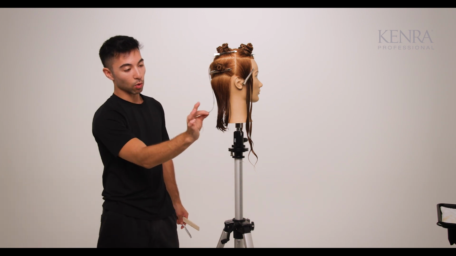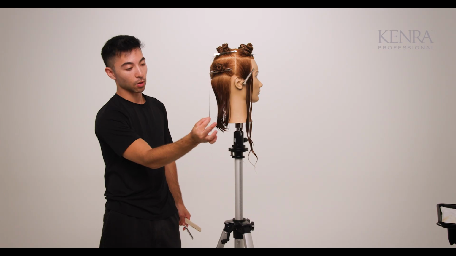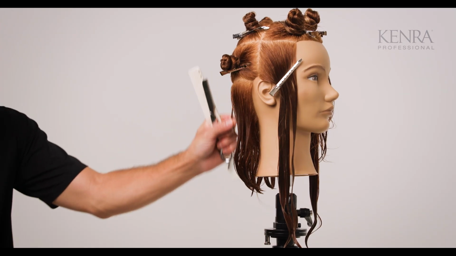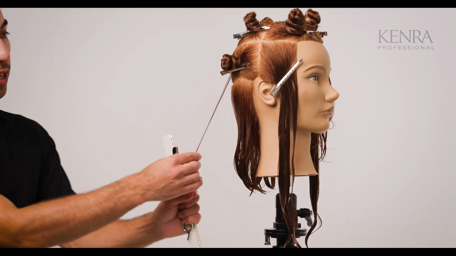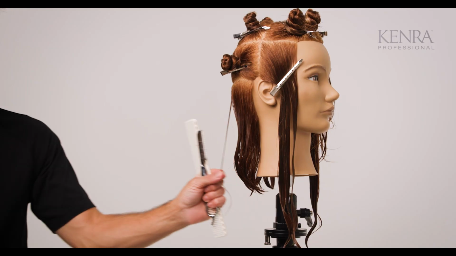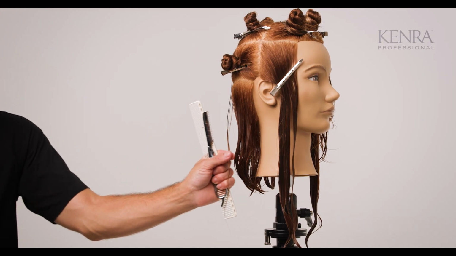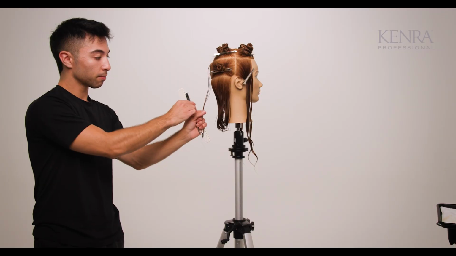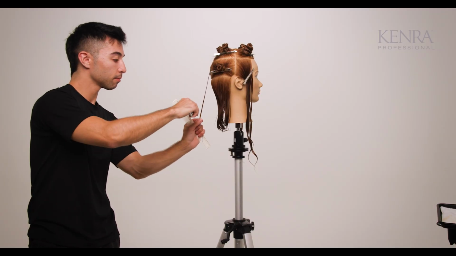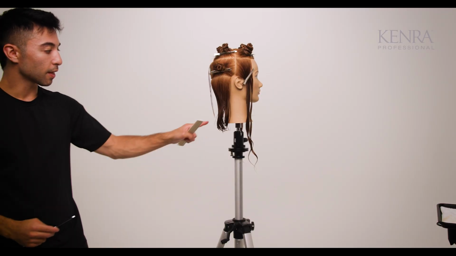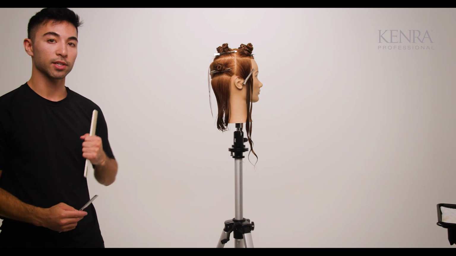Once you've determined where you want that layer to sit, you're going to cut it. So my weight point is going to be between the base of the neck and the occipital bone. So pull your fingers to the weight point, release any tension, and cut. That's going to be where our layers are going to lead to.